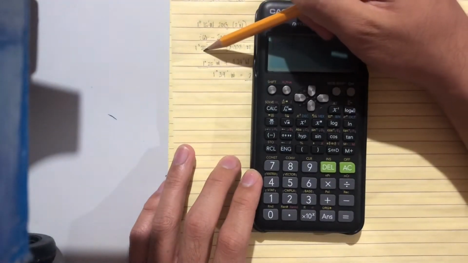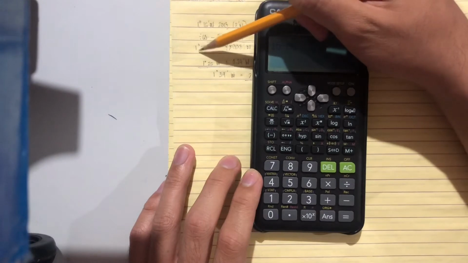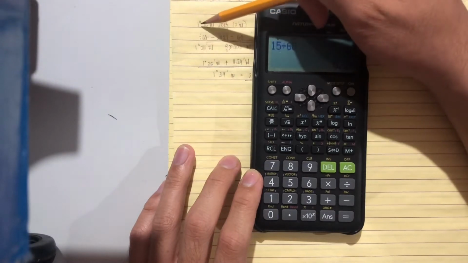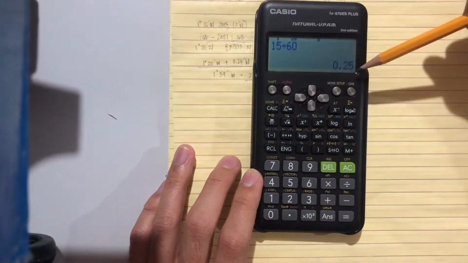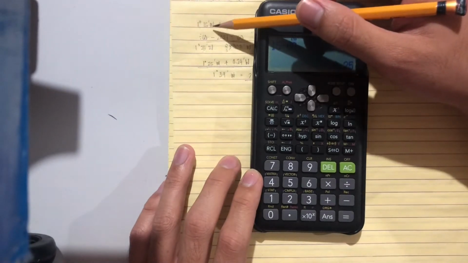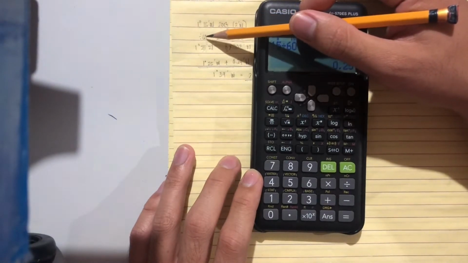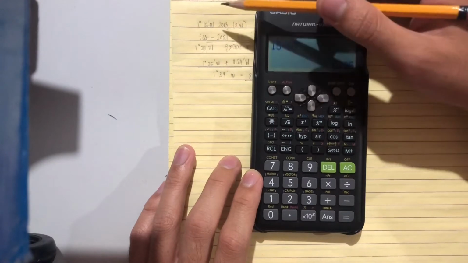So I copied 25, and I brought down the 1 degree. The answer of the 15 minutes west, when divided by 60, is 25.